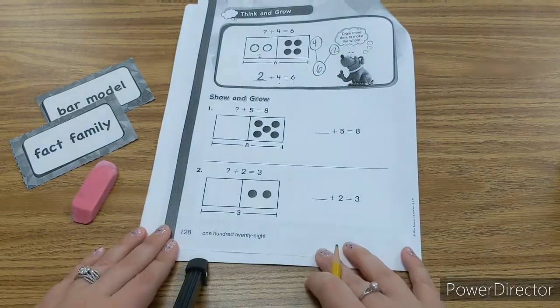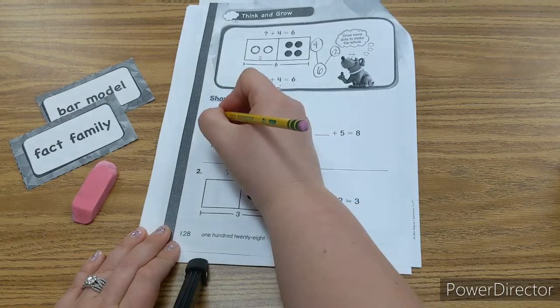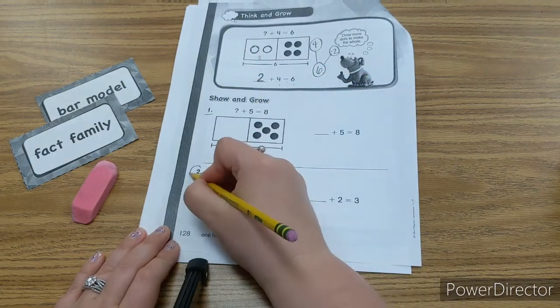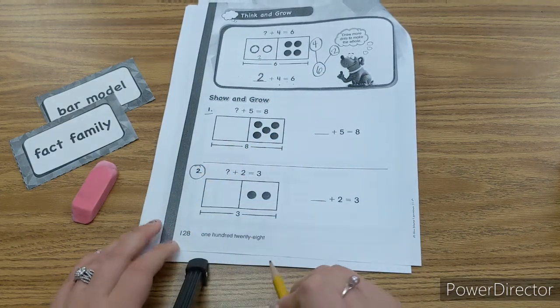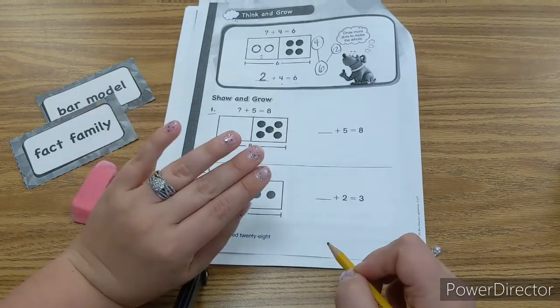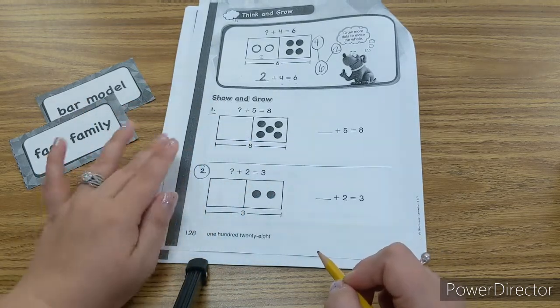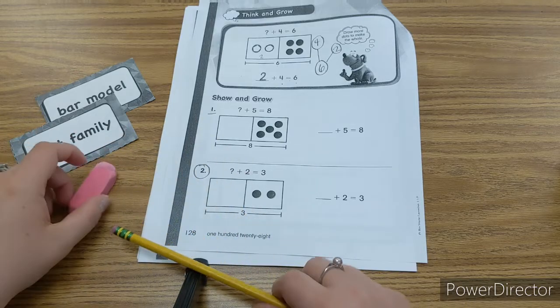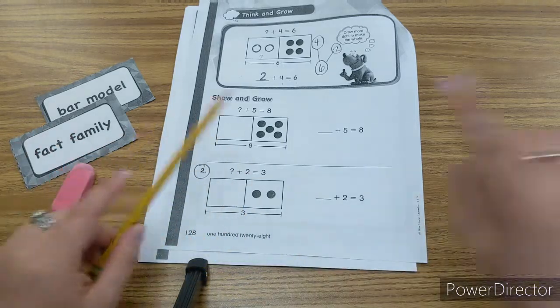Now, I'm going to work on number 1 with you, and number 2, I want you to do all on your own. If you know how to do it, if you understand, you may just move forward, okay? Do it all on your own. You don't have to wait for Mrs. Jackson.